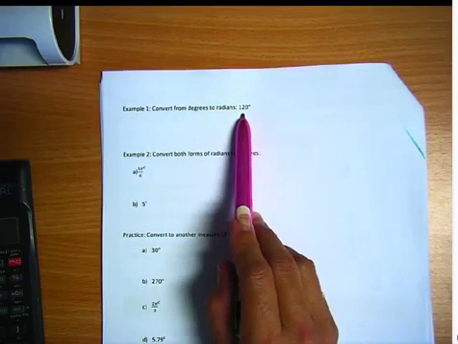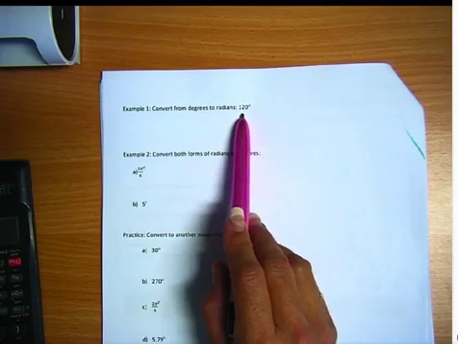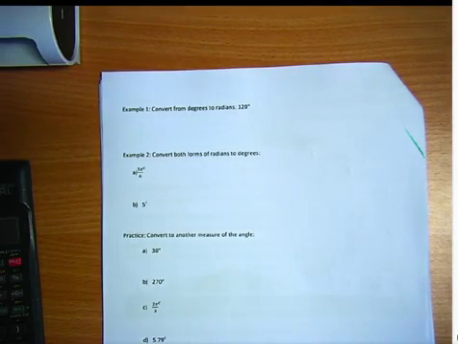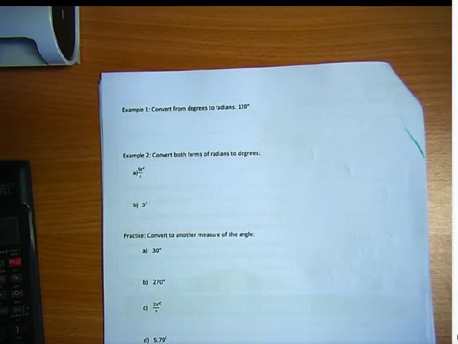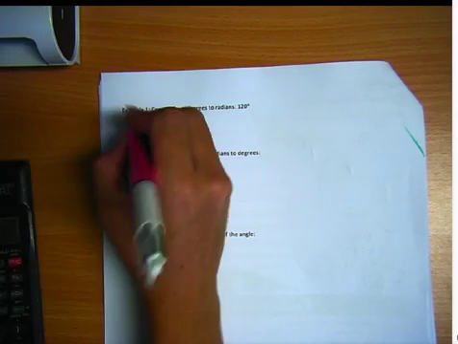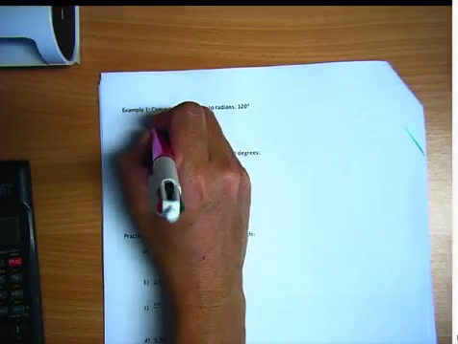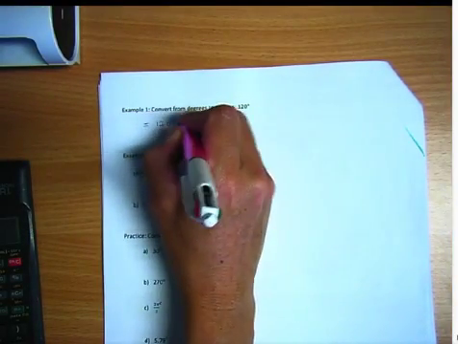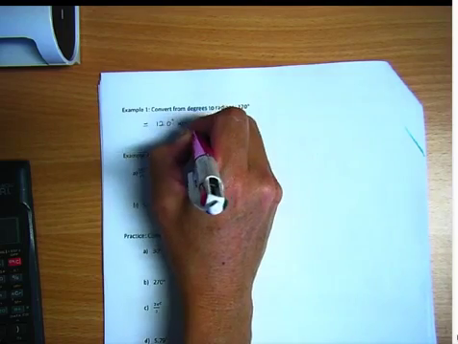120 degrees. What is that in radians? Now you should know that 1 radian is approximately 60 degrees. So you know your answer is going to be close to 2 radians. Okay, but that's just an estimation. Now for a little bit more accuracy, we are going to multiply by pi on 180.